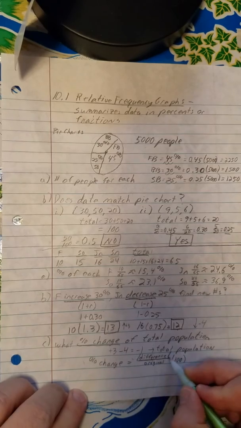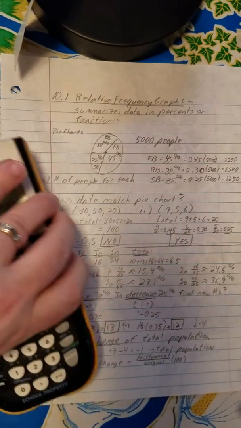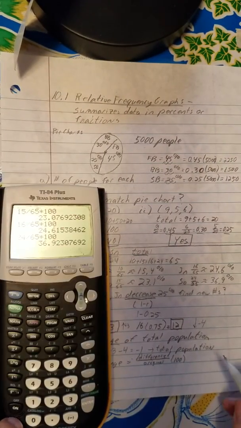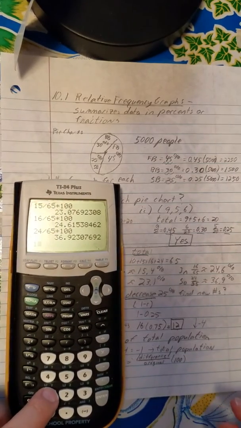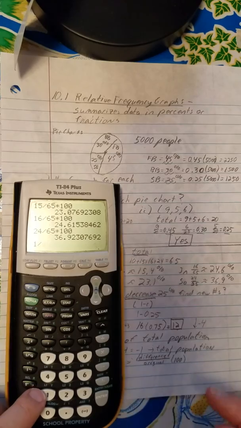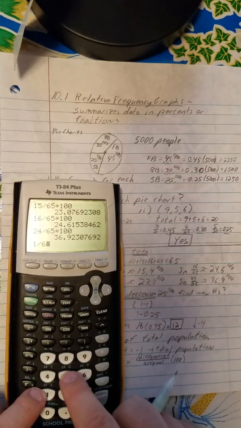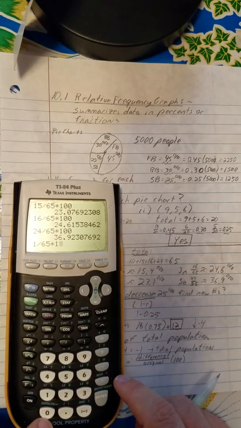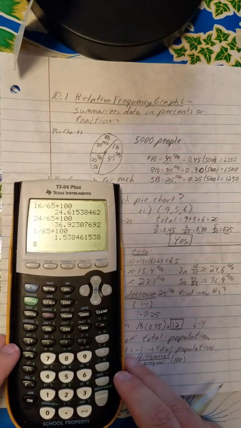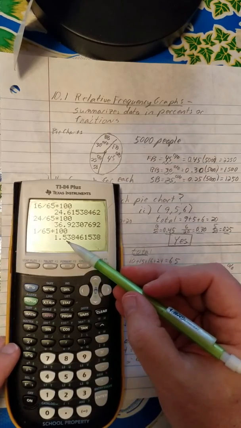Usually we take the absolute value and just call that a positive number. So the difference is -1, or we'll just say 1, divided by the original, 65, and then we're going to times it by 100. So we have a percentage change of 1.5.